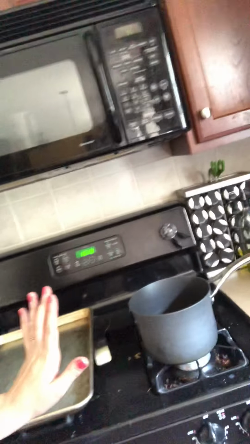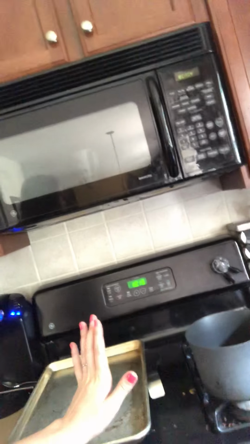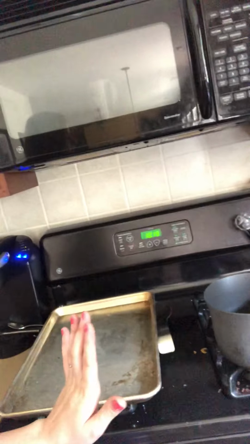So if I was, back to my pot of boiling water, okay? If my hand was out here and I could feel the heat coming off of that pot, then that means the radiation is coming off of that pot and I could feel it on my hand. That's radiation.